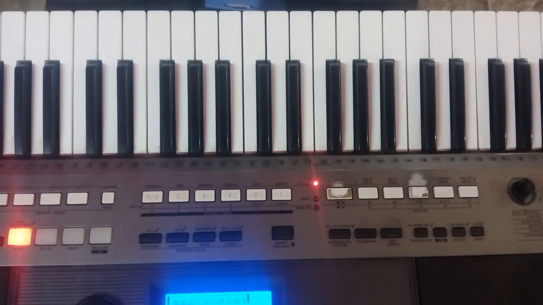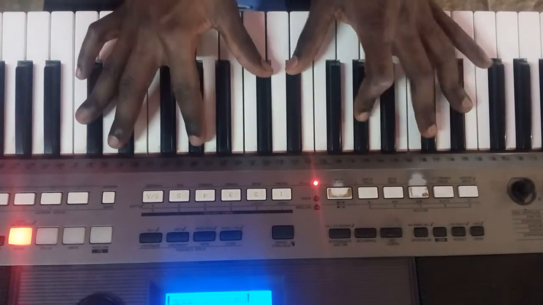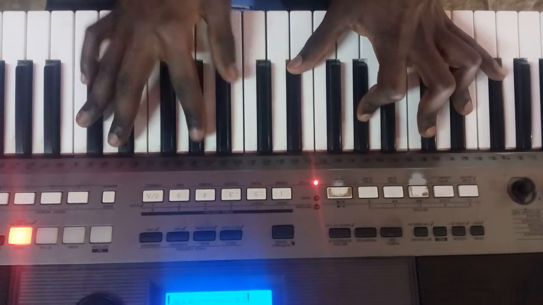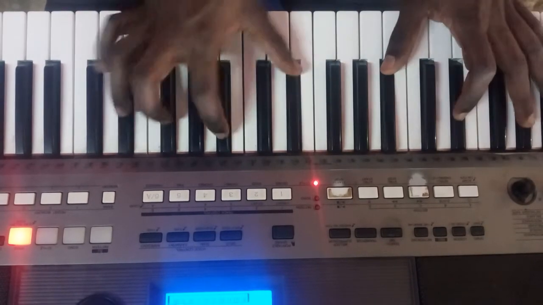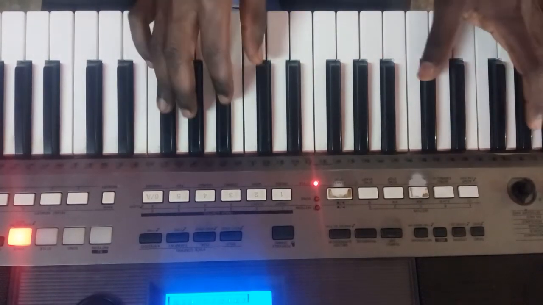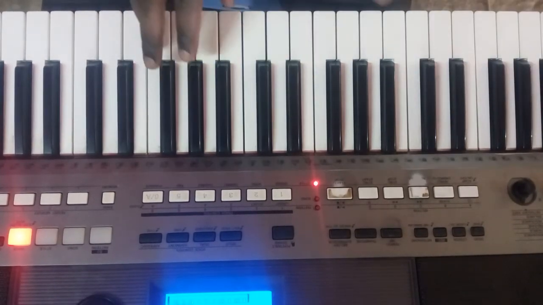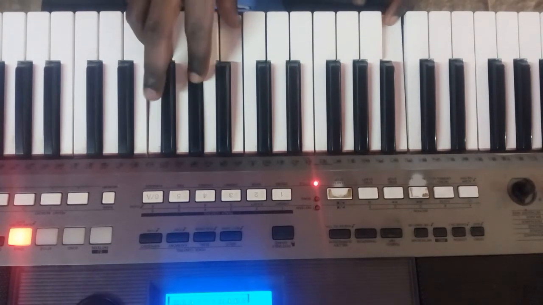An example of a song like this is a Swahili song, Nimwabudu nani mimi. So this is a diminished chord. This is an F diminished. So it's always a 7 takes you to a 6.